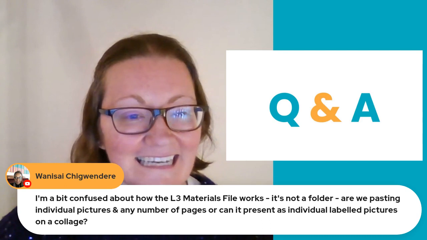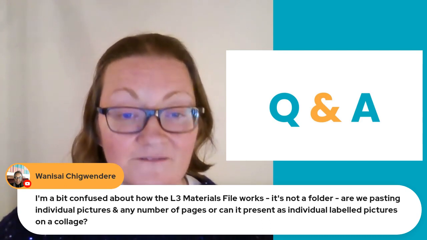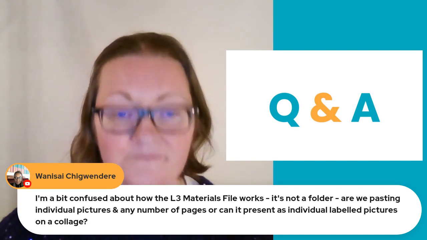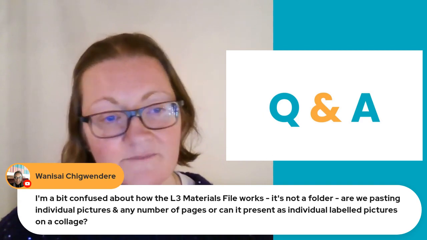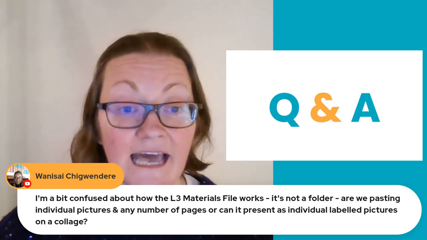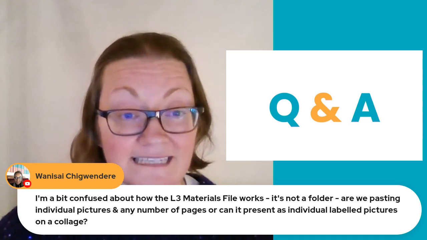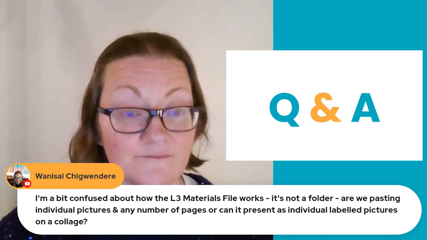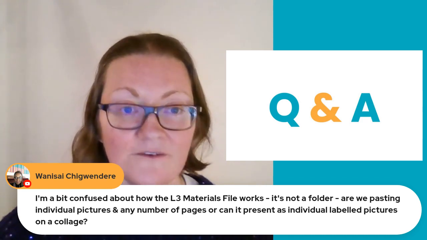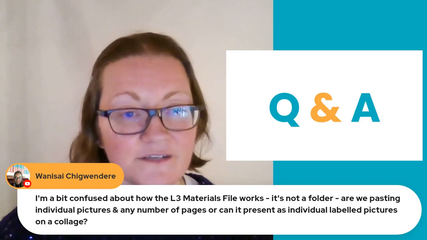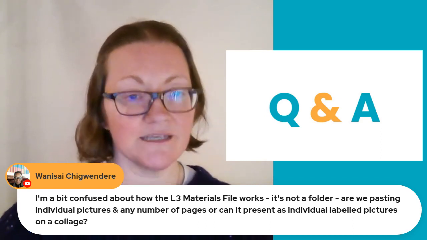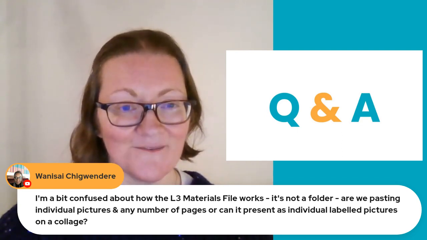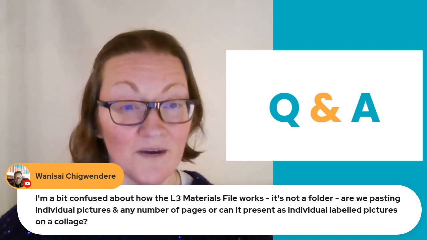I'm a bit confused about how the level 3 material file works. It's not a folder. Are we pasting individual pictures in any number of pages, or can it be presented as individual labeled pictures on a collage? Either, whatever is easiest for you, as long as they're all on the materials template and they're all clearly labeled. It doesn't matter how you do it. We're not so fussy as long as we can see what images you're going to use and we know what image corresponds to what.